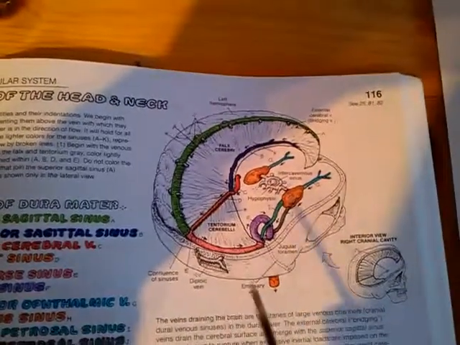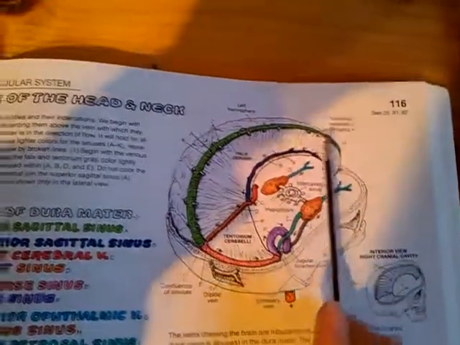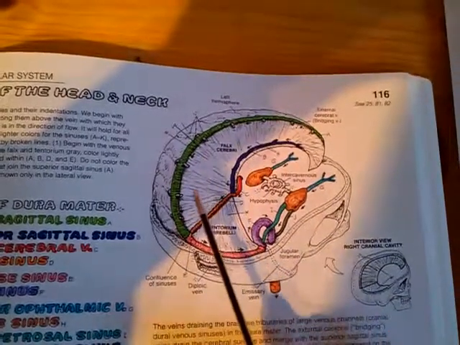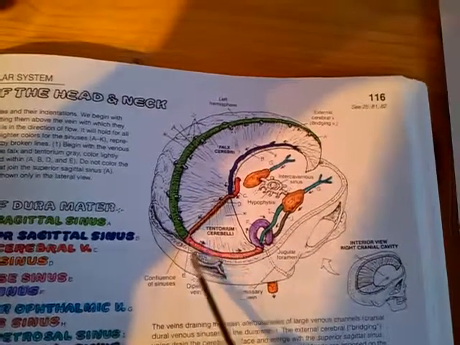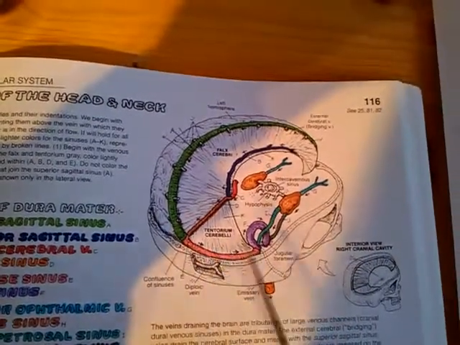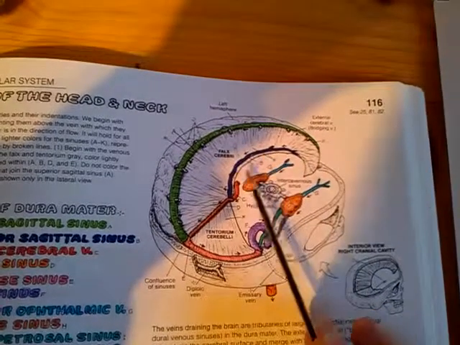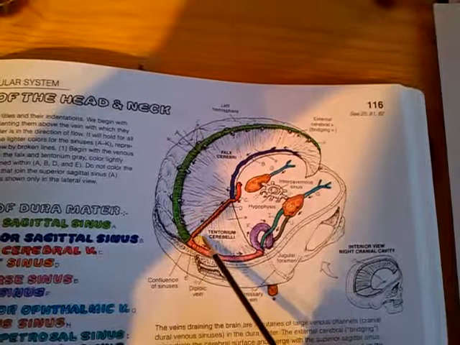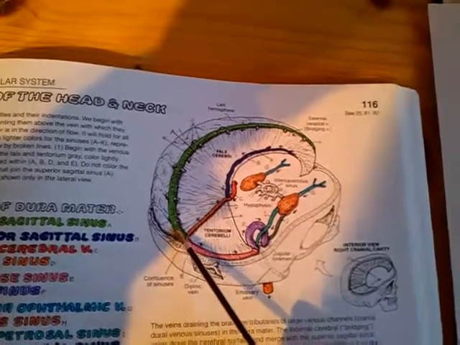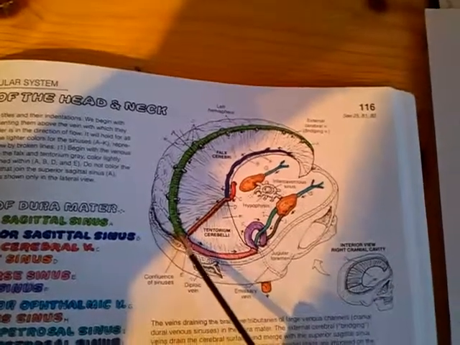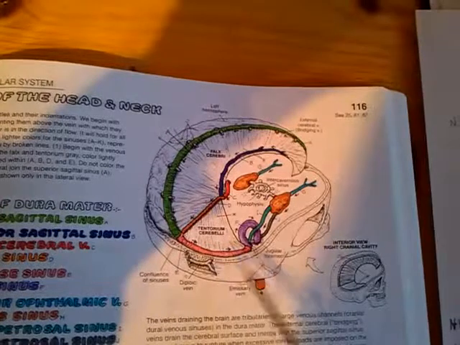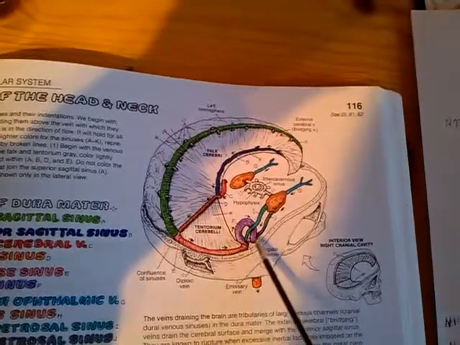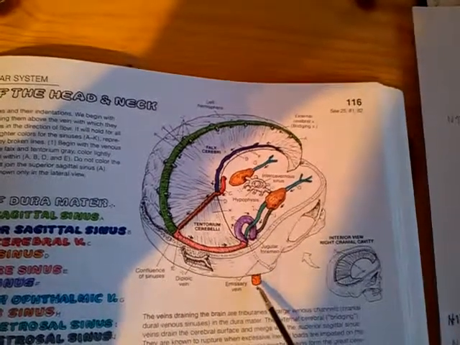And lastly, to see the sinuses of the dura mater again. The superior sagittal sinus continues into the transverse sinus. The inferior sagittal sinus opens into the straight sinus, and this opens into the superior sagittal sinus. The transverse sinus continues into the sigmoid sinus, which terminates into the internal jugular vein.